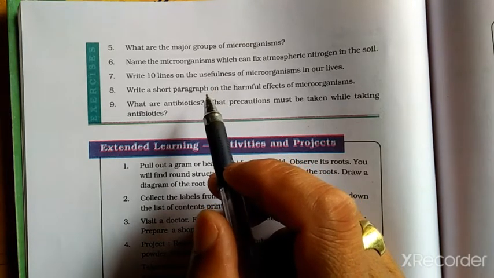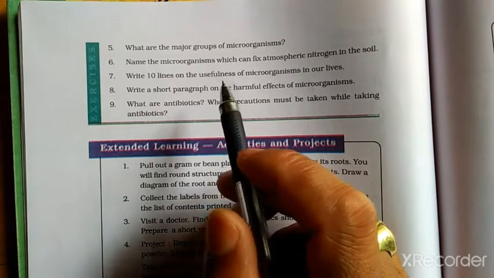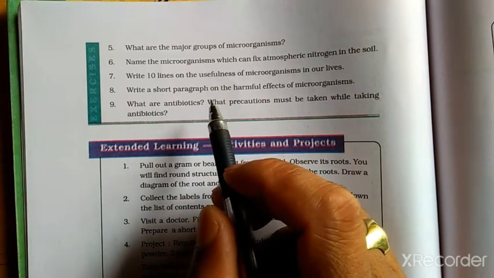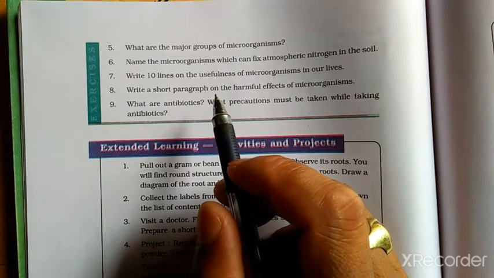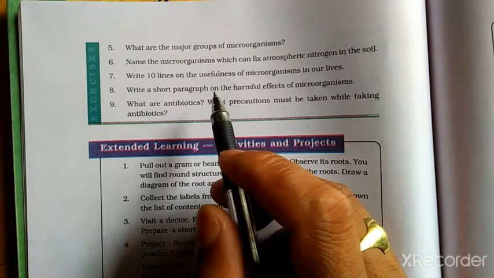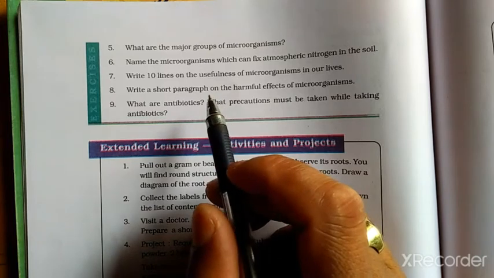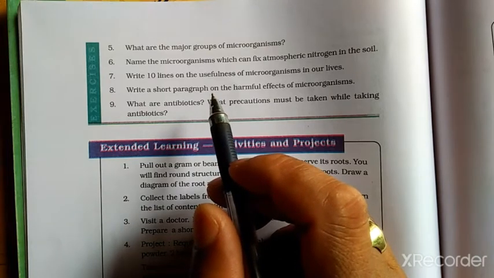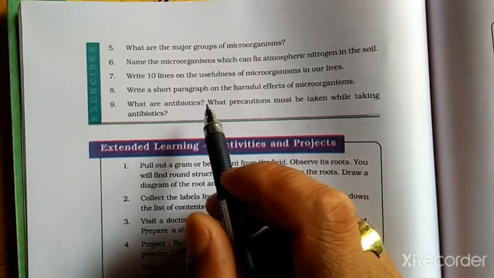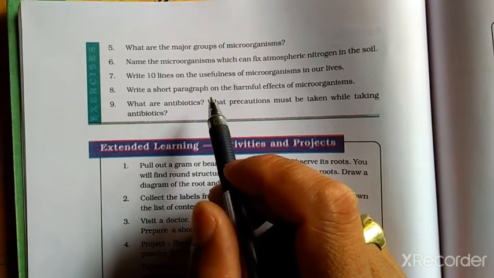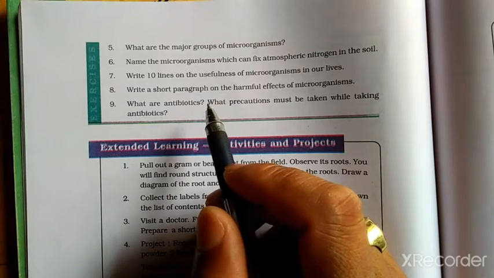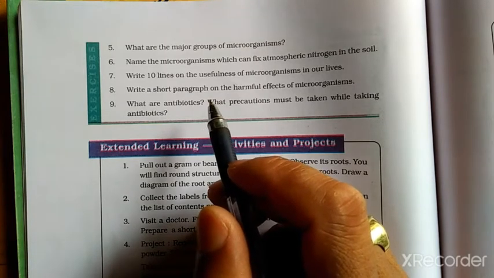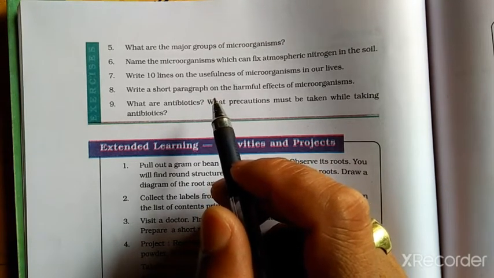Several microorganisms not only cause diseases in humans but also in animals. For example, anthrax is a dangerous human and cattle disease caused by a bacterium. Disease-causing microorganisms in plants like wheat, rice, potato, sugarcane, orange, apple, and others reduce the yield of crops.